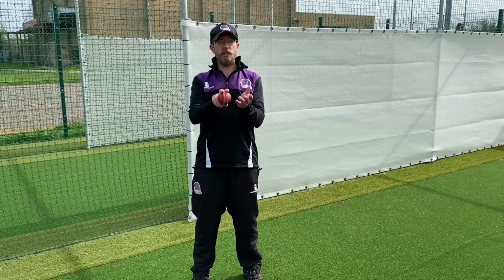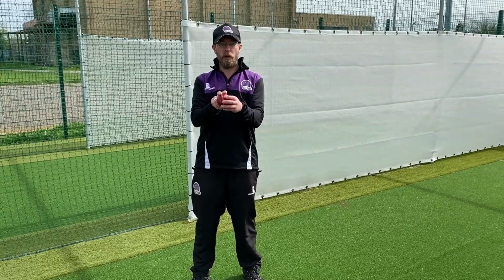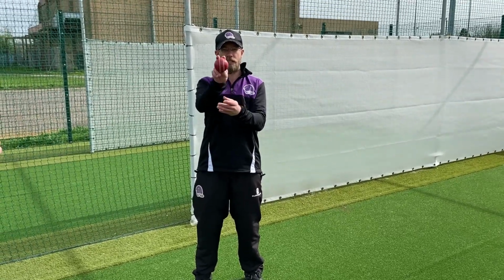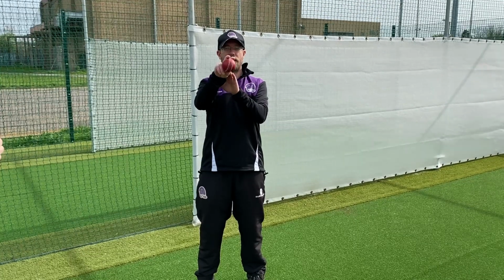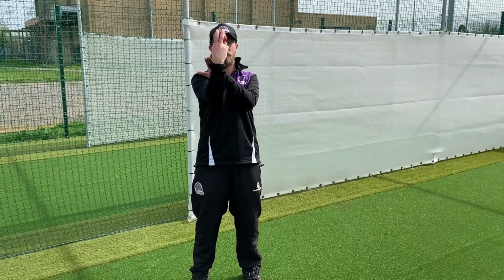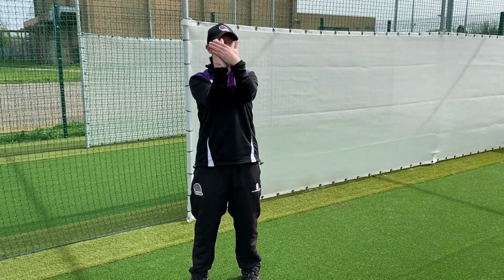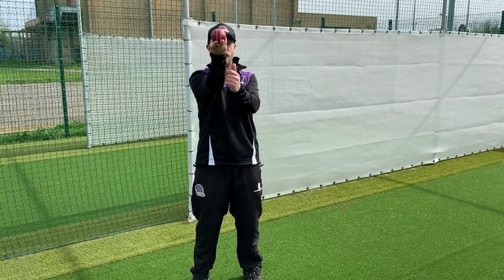Next one you can do is you can release out the back of the hand. It's become popular in the last sort of decade, especially in T20 cricket, as a deception of the batter. That's when you're looking to rotate the arm completely, deliver the ball with the hand facing the batter and the ball comes out over the top.